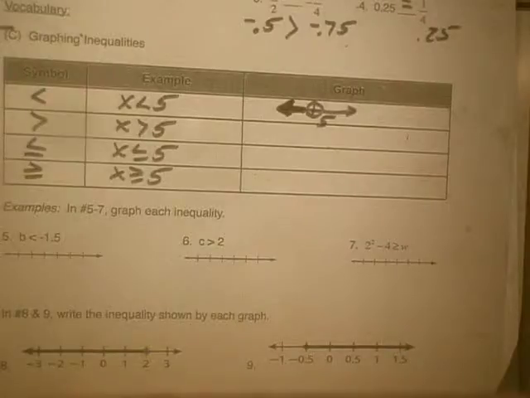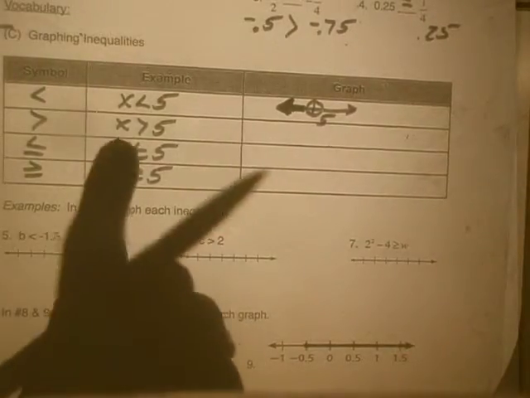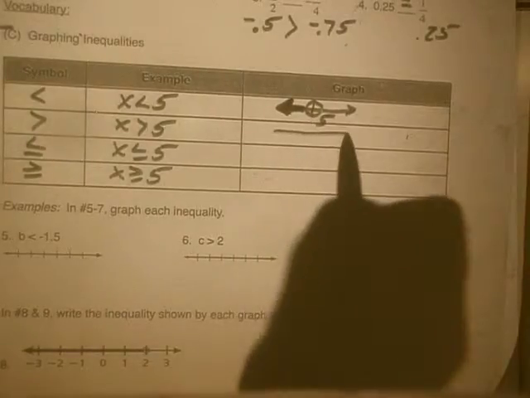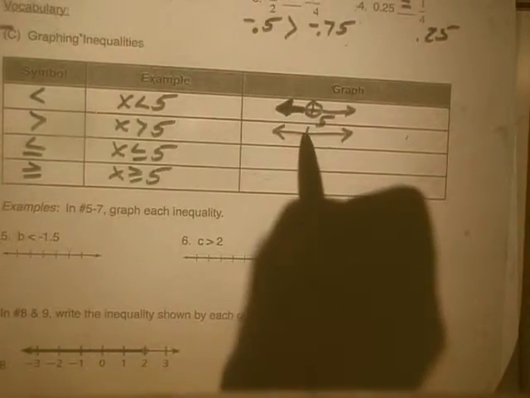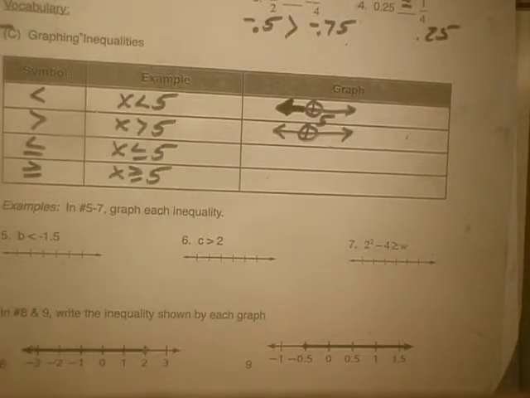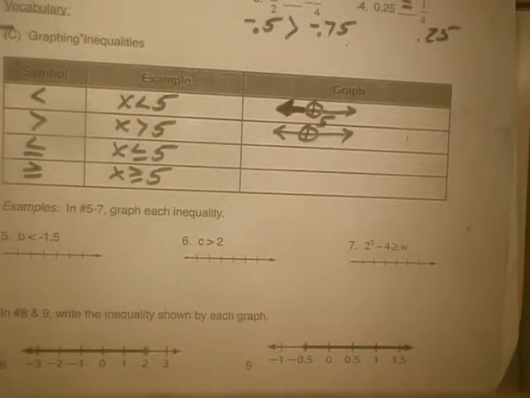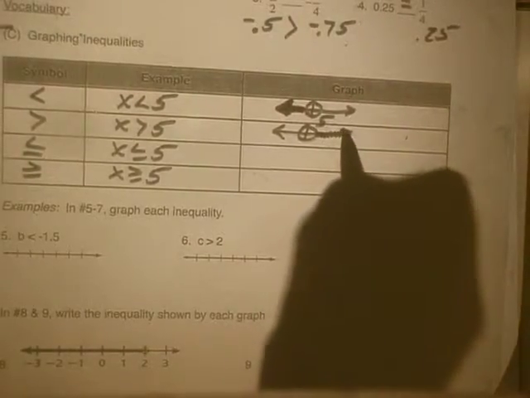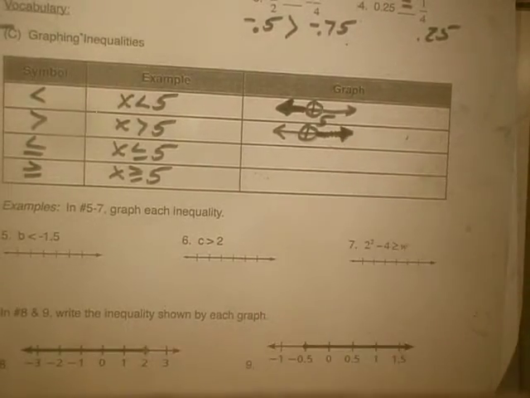The second one says x is greater than 5. We want to graph the numbers that are bigger than 5. We're going to have an open circle because it's a greater than sign. And we want to graph the numbers that are bigger than 5. So these numbers are going to go off to the right here.